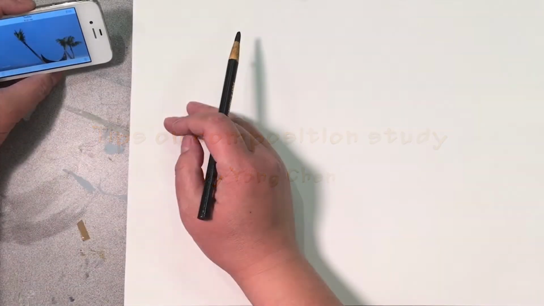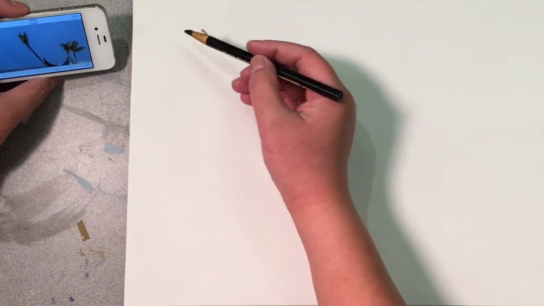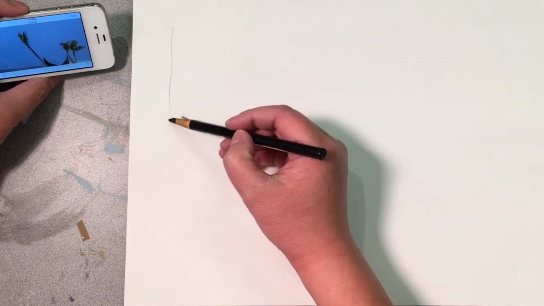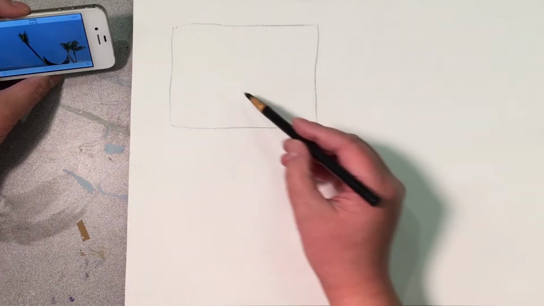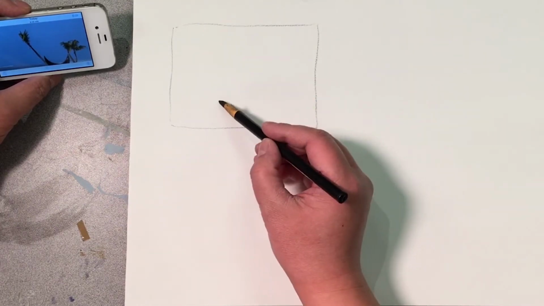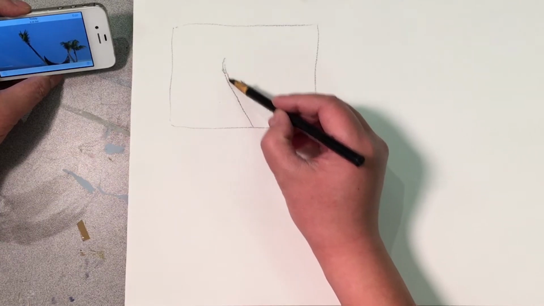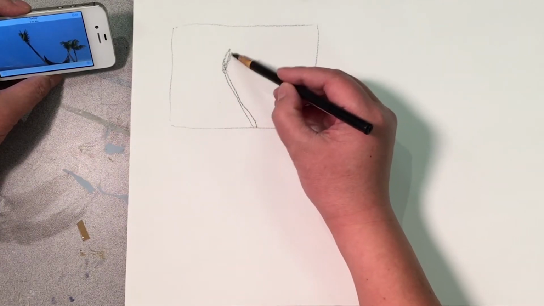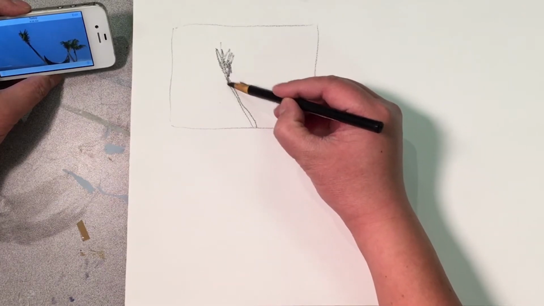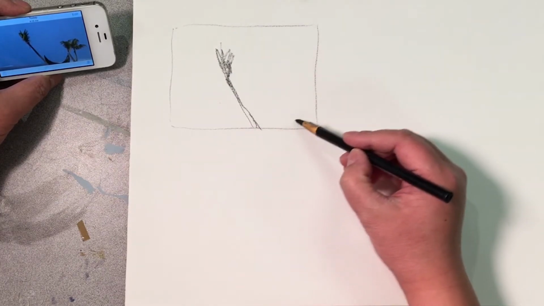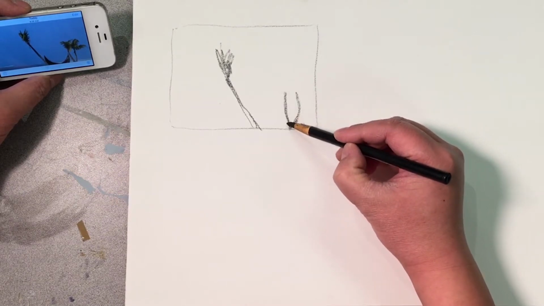We're gonna draw 4 different compositions on the paper based on the same reference. So I'm going to draw a box over here. And let's see. I'm gonna have the palm tree come up here this way. You don't have to draw it realistically, just suggesting that it's a palm tree. There's another one over here, there's another one over here.